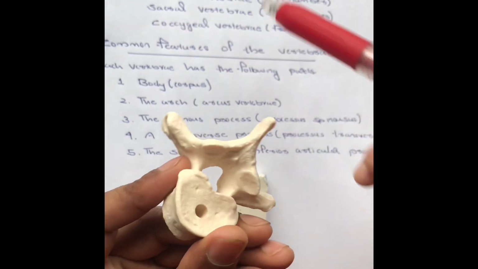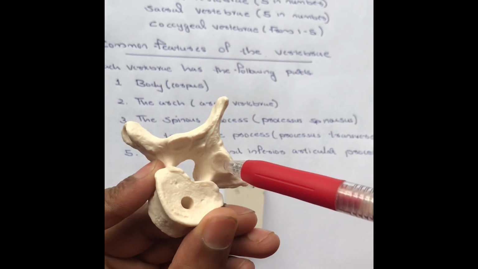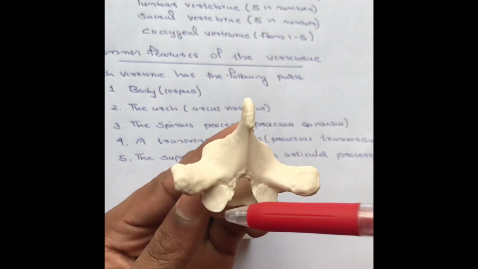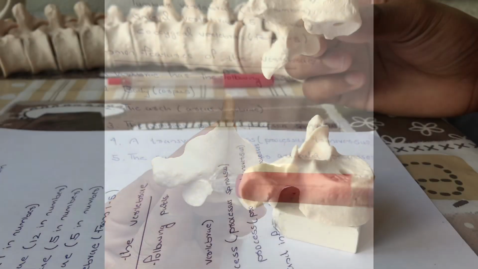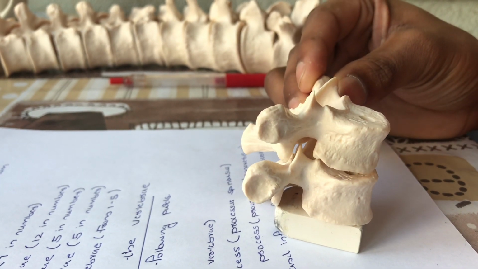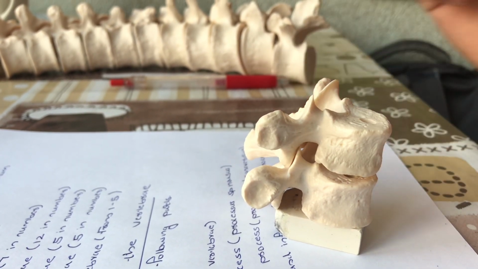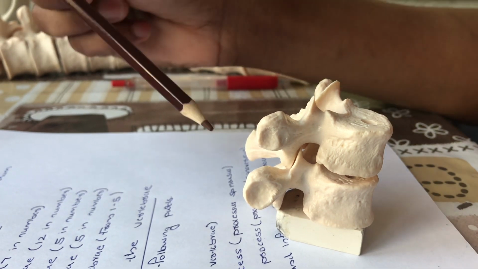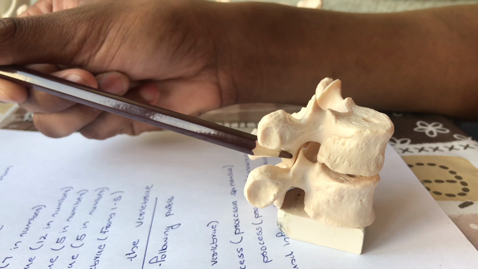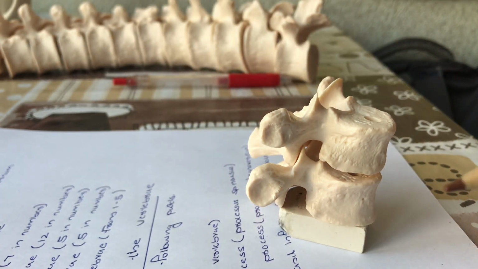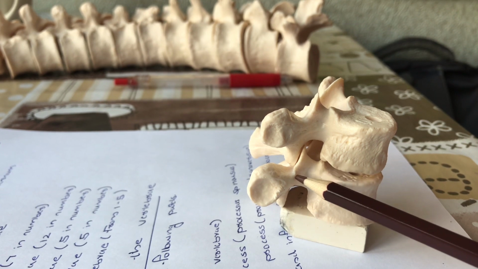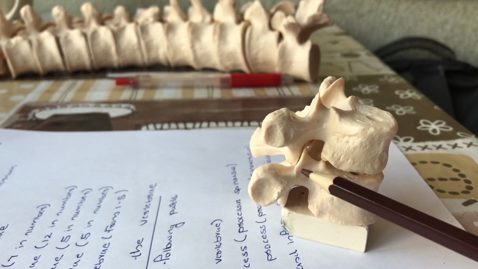And we have the inferior articular process and also the superior articular process. So guys, you can see if I am joining one vertebra over another one, the inferior articular process of the first vertebra is joining with the superior articular process of the second vertebra. So it provides a good attachment.